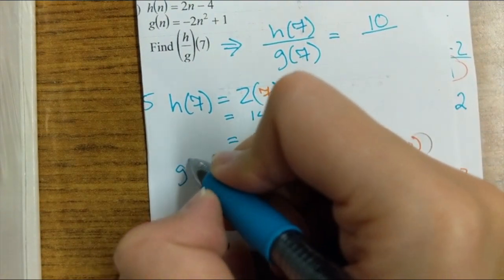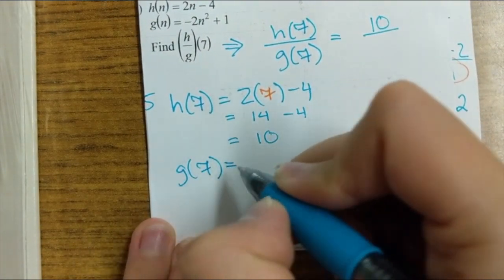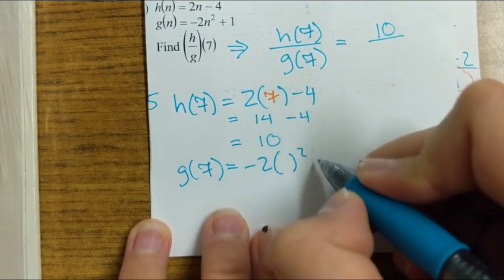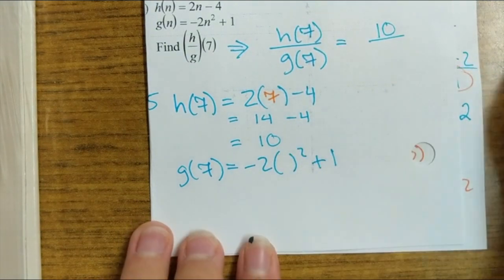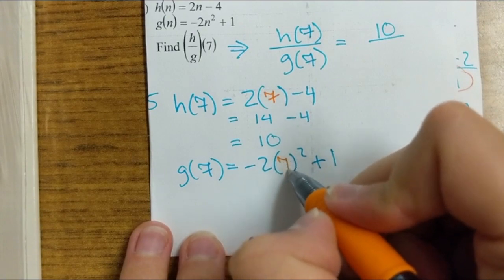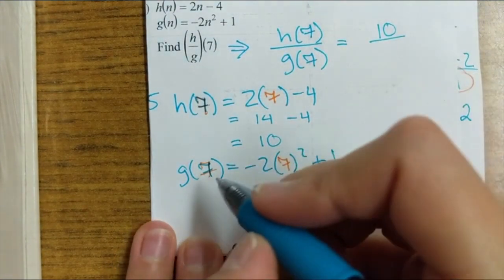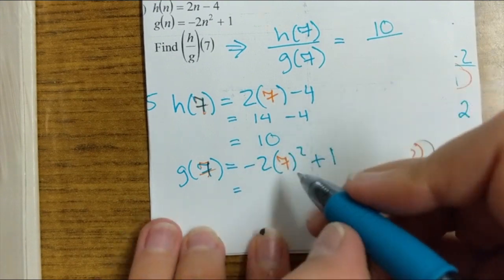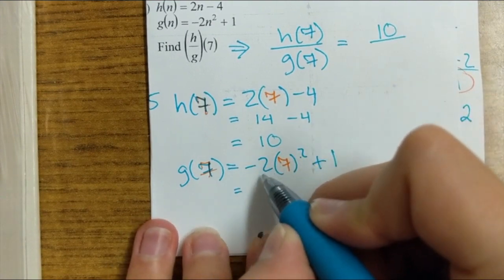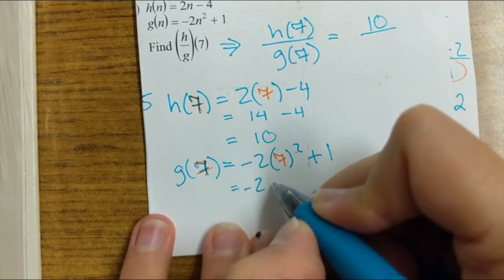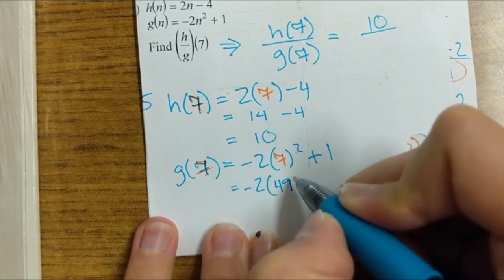Now let's do g of 7. Negative 2 times something squared plus 1, and that something is 7. All right, 7 squared has to happen before you can multiply by negative 2. So 7 squared is 49, so negative 2 times 49.